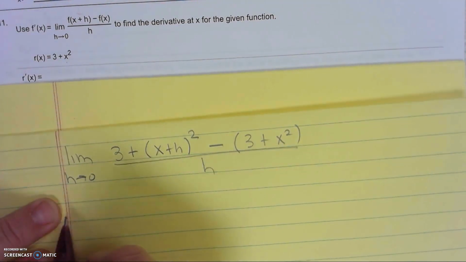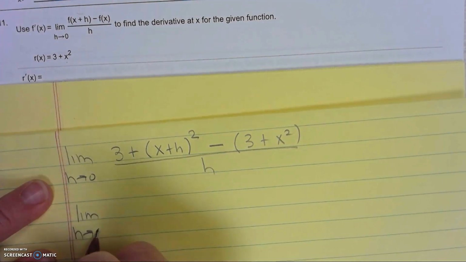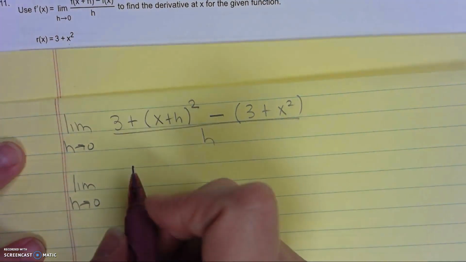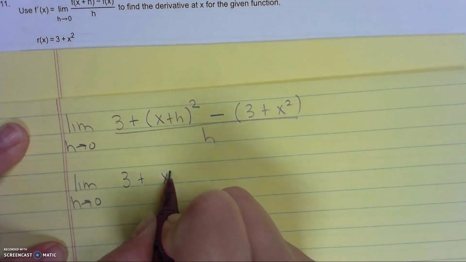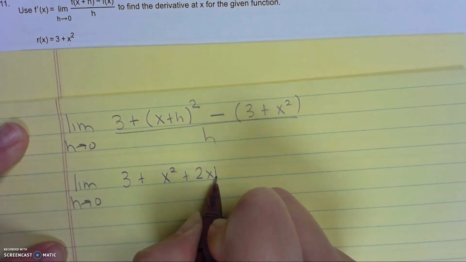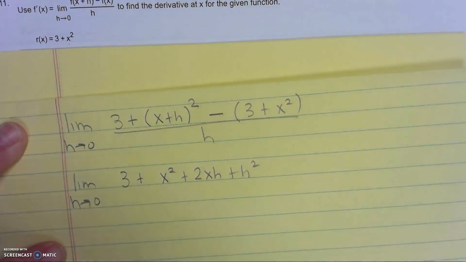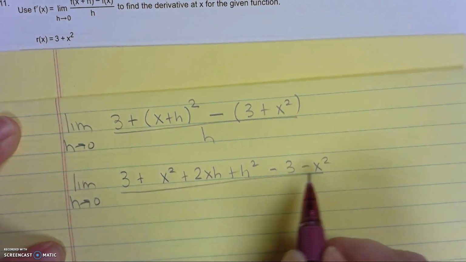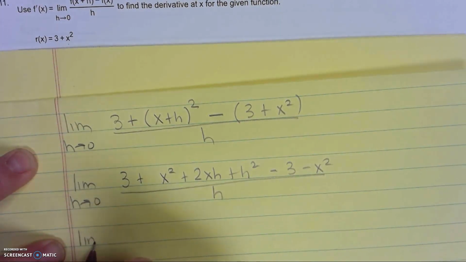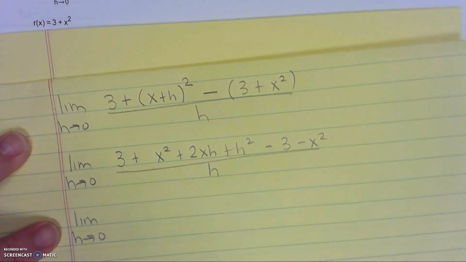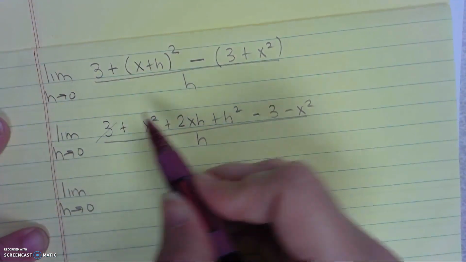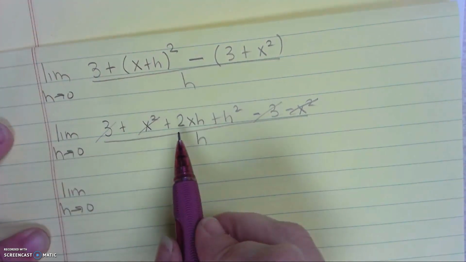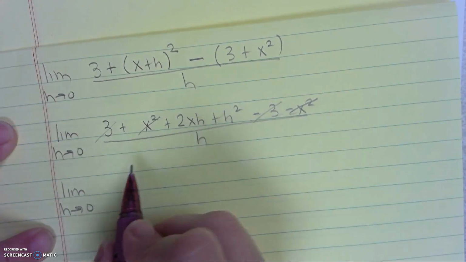All over h. Alright, make sure you carry the limit notation until you do your final substitution. So this will give us 3 plus x squared plus 2xh plus h squared minus 3 minus x squared all over h. Now at this time, something should be canceling out. So here the 3's are going to cancel, 3 minus 3, x squared and negative x squared, and then we're left with 2xh plus h squared.